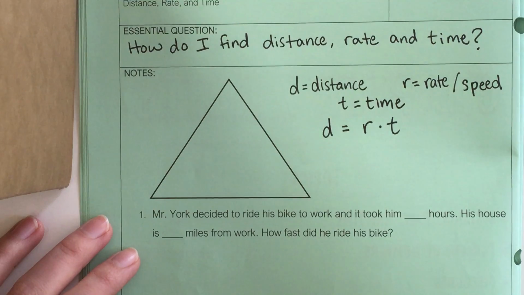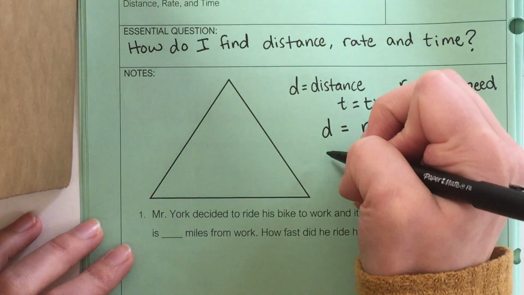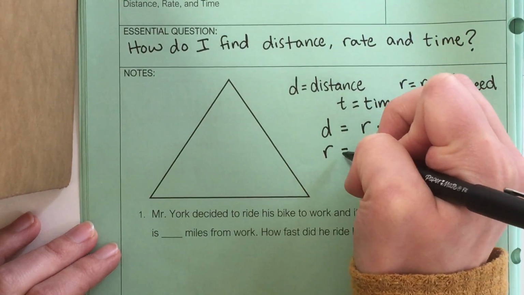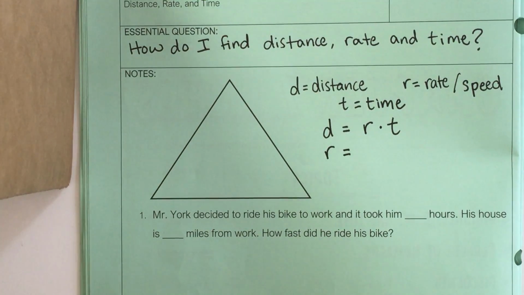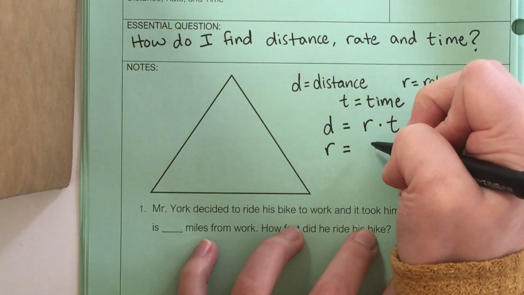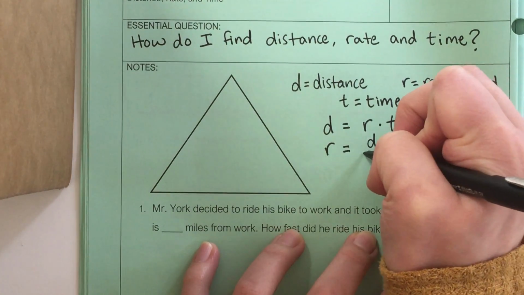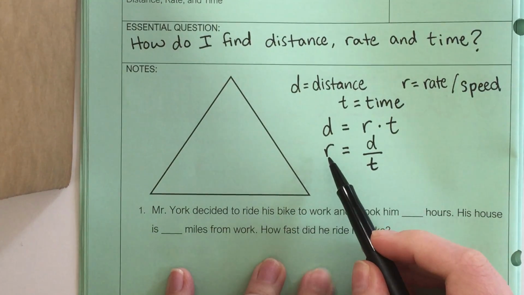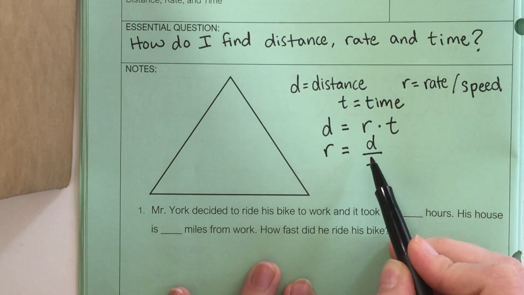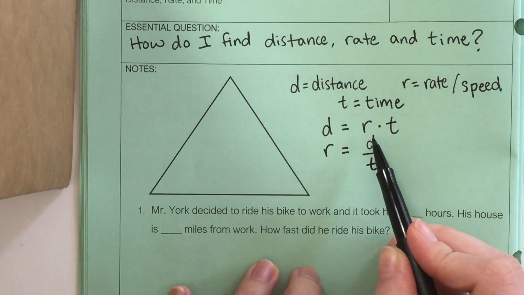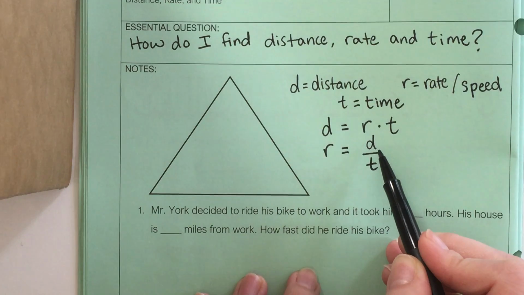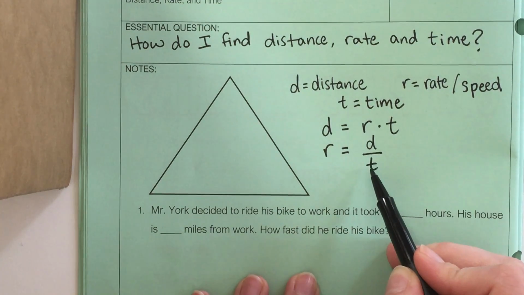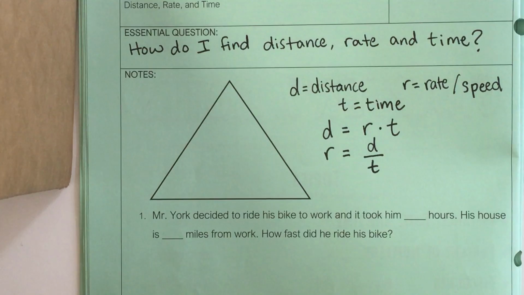Our second equation that we may be working with is when we want to find our rate, and you have already been finding rate. We found it a long time ago when we looked at unit rates, and we took our distance and we divided it by time. So when we want to know what the rate or the speed is, we're going to take distance and we're going to divide it by time. If we drove 250 miles in 5 hours, what was the speed? We would just divide the 250 by 5.